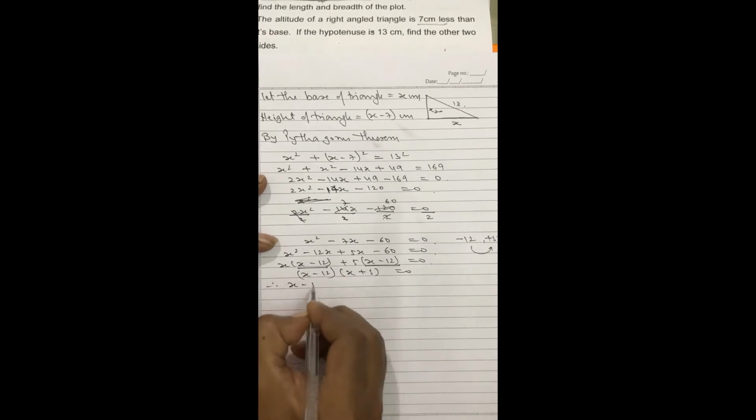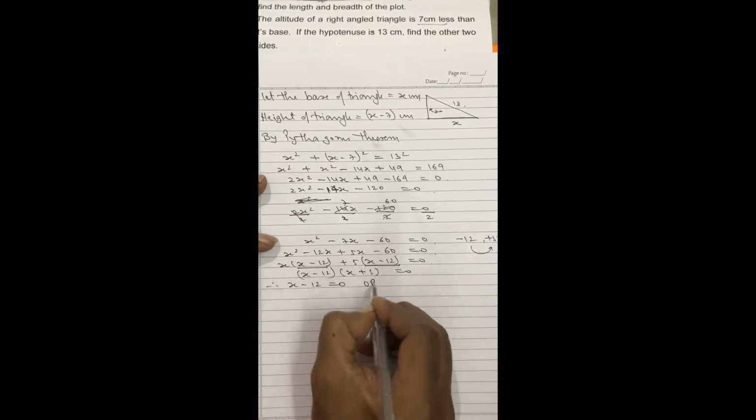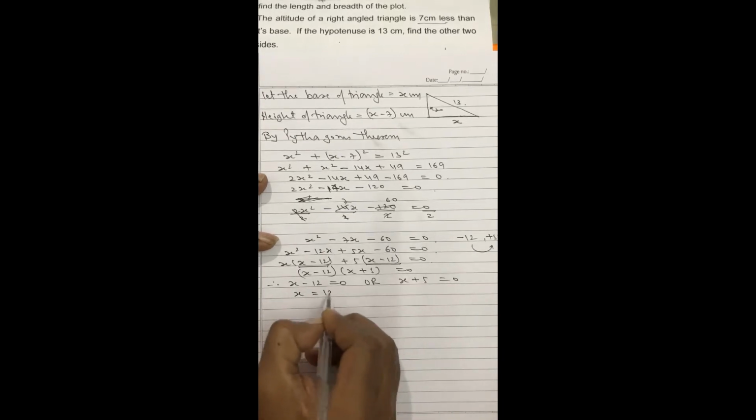Therefore x is 12 or minus 5. Again the same thing, the base of a triangle is x and x cannot be negative.